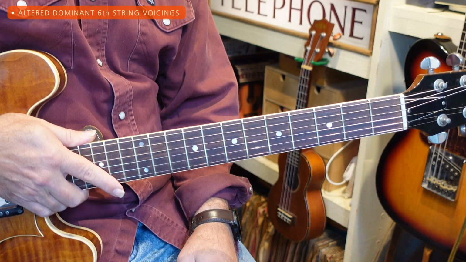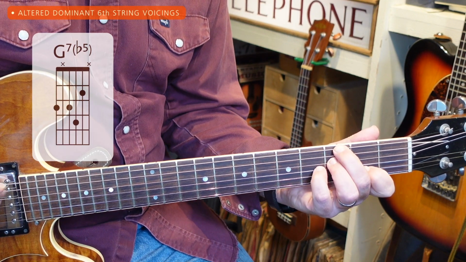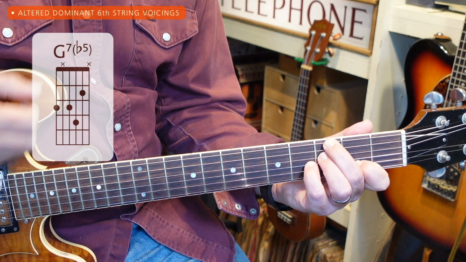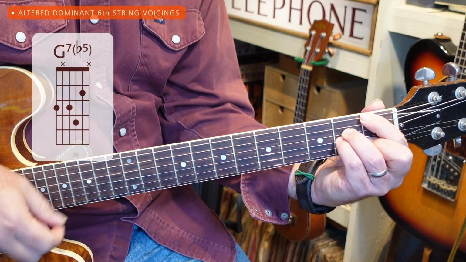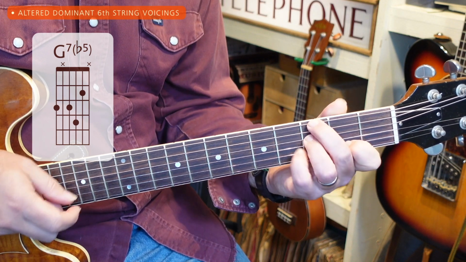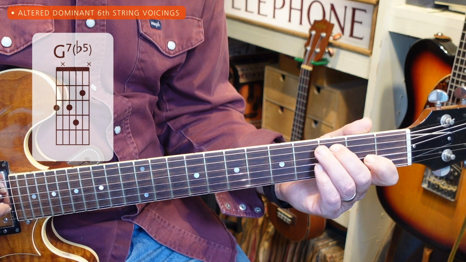Here are some of the more common ways to incorporate these extensions. Here's a G7 flat 5. This has a very particular sound. You'll hear this chord type in Take the A Train, for example. Or at the beginning of Desafinado.